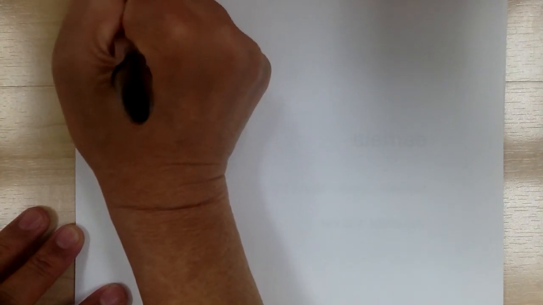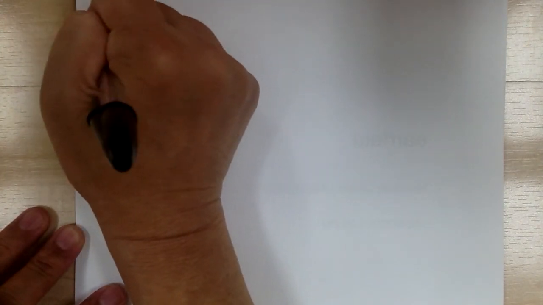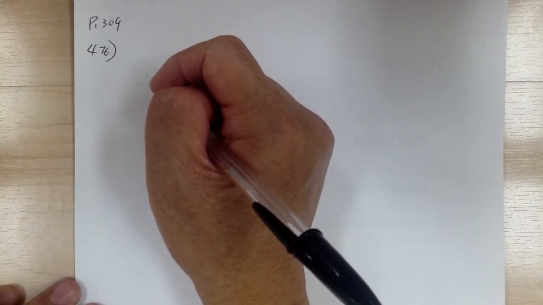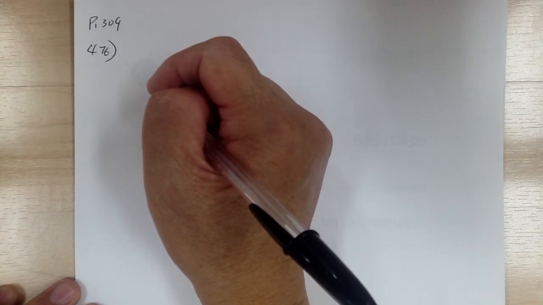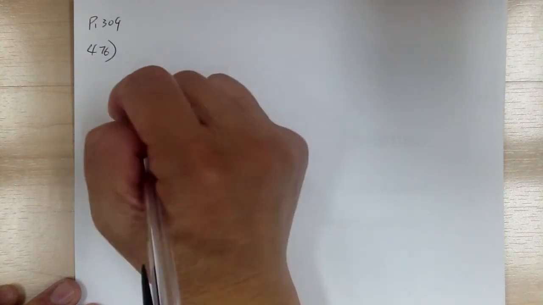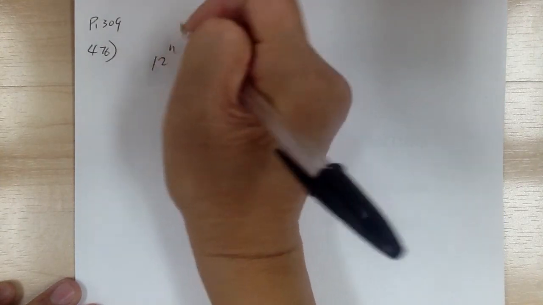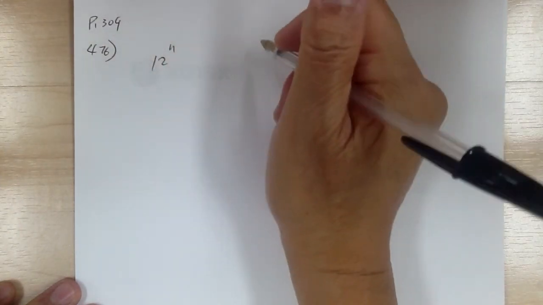Okay, let's go to the next one. For the greatest number n for which 12 to the n evenly divides 20 factorial. Again, when I say divides, it means it's a factor. So you got 12 to the n. Well, first let's break this down into prime factorization.